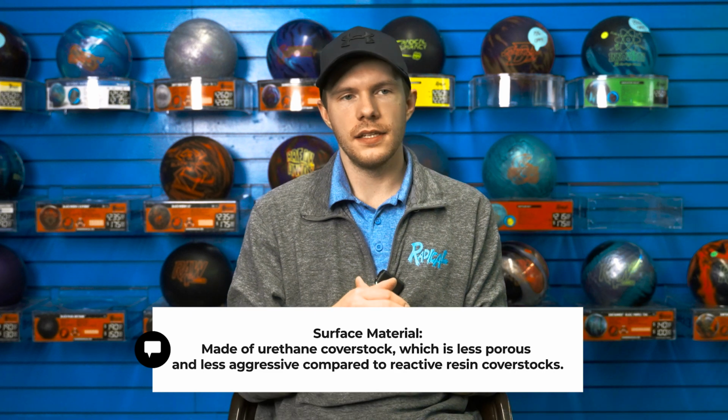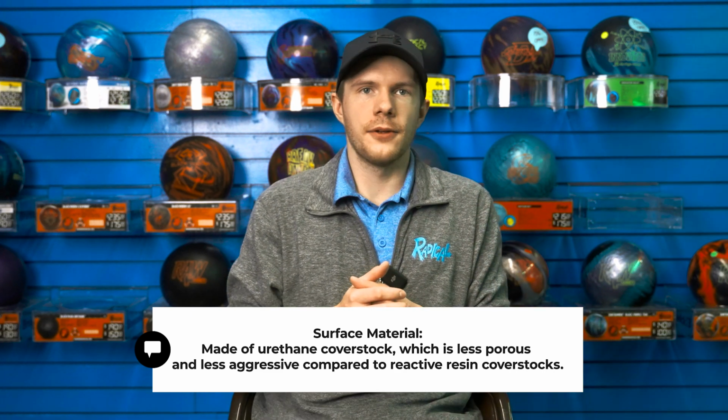With urethane, let's just say you're bowling, I don't care what the pattern is, and you have 6 guys throwing urethane, and let's just say those same 6 guys are throwing reactive on a different pair. That pair with urethane is going to play much different than the one with reactive. The reason for that is, as I mentioned, urethane pushes oil. It gets picked up on the cover stock, it doesn't soak into it, and it really likes to track it further down lane.